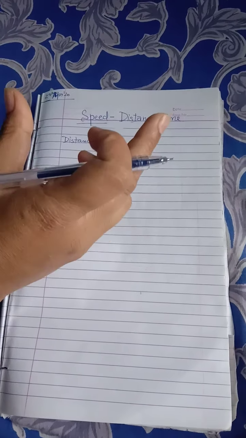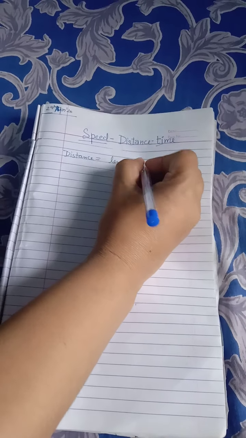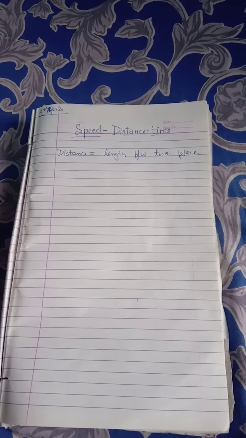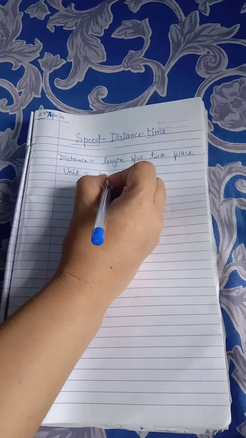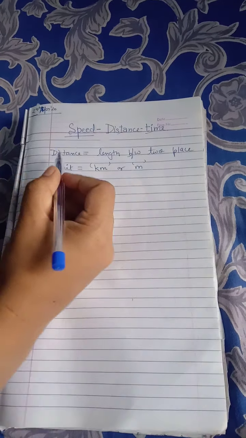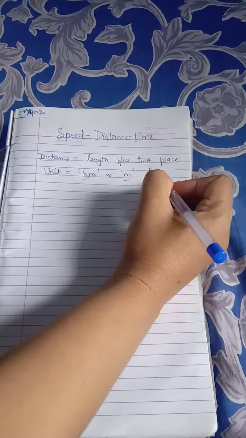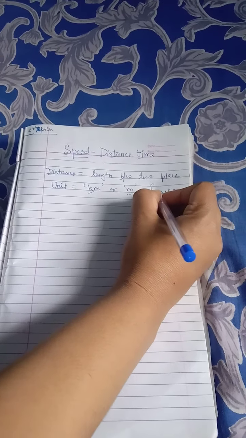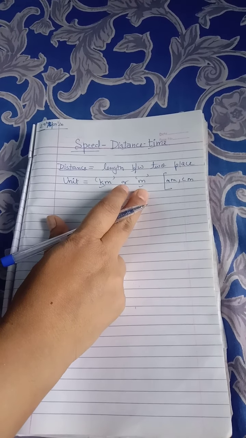Distance is actually the length between two places, right? And how are we going to measure it? For measuring we use certain units. For distance we measure in kilometer or meter, right? It is not a small length, distance is a big length. So normally we use kilometer or meter. Though there are other units also, like you might have studied in class 4, millimeter, centimeter and so on. But here in speed we use distance as kilometer or meter, right?